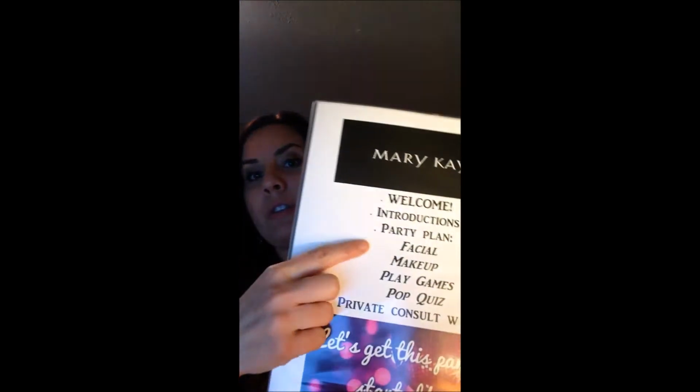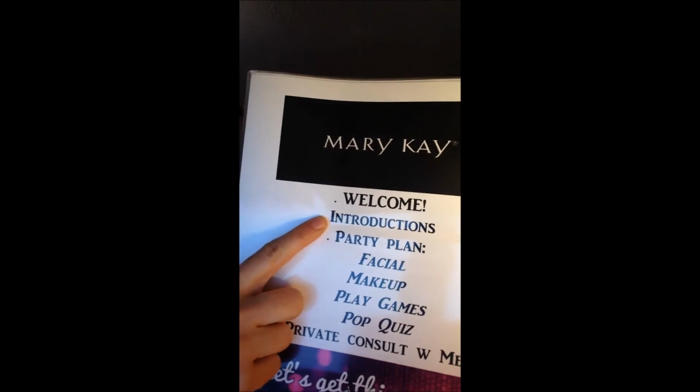So then I move on to page two. And I actually go to the introduction. So I say, okay, first thing we're going to do is introductions. So let's go around the room. I have them introduce themselves. And then I move on to page two, which is my story.